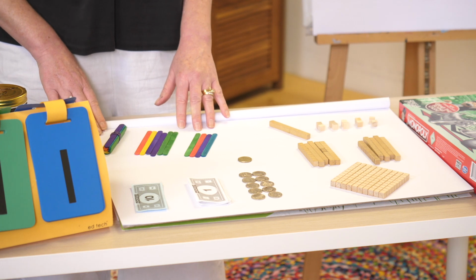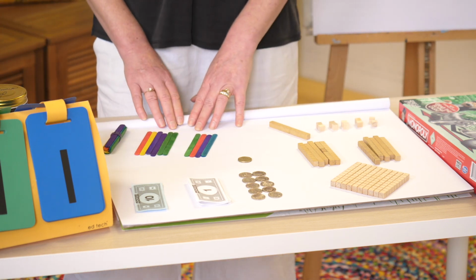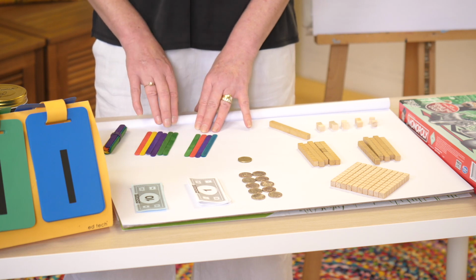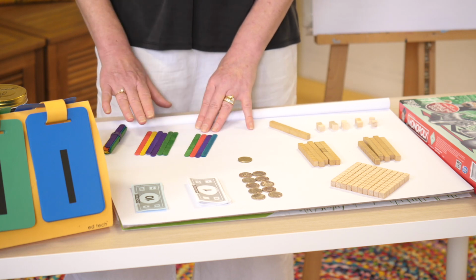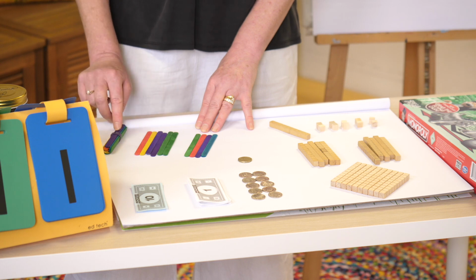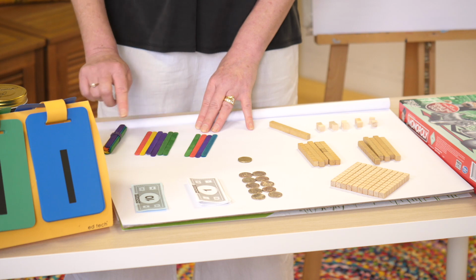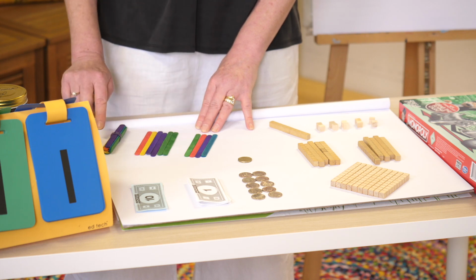Now we have our wonderful pop sticks. Let's have a look. I have a 4 and a 6, which I know makes 10. 10 of these will make a bundle of 10, which is one of those. 10 of these makes one of those.